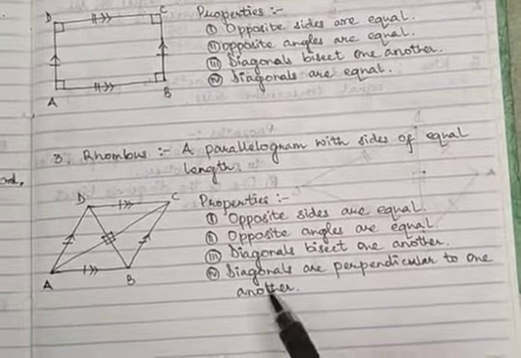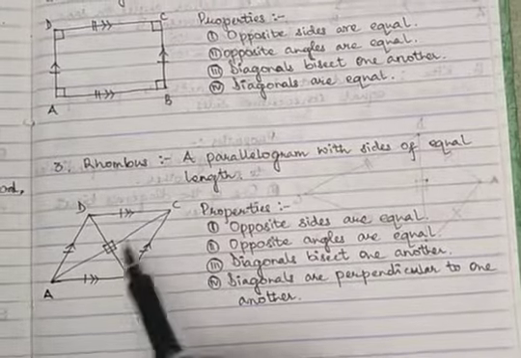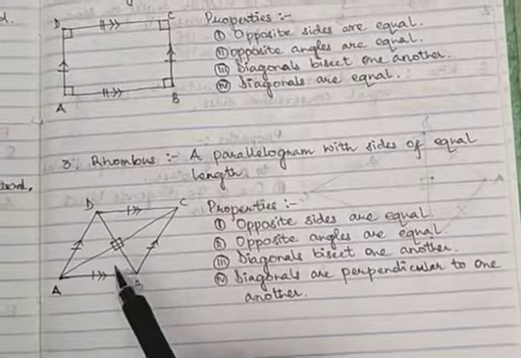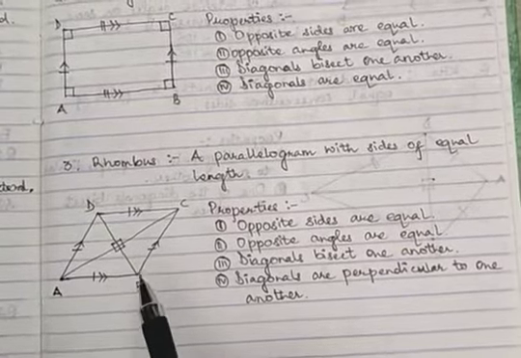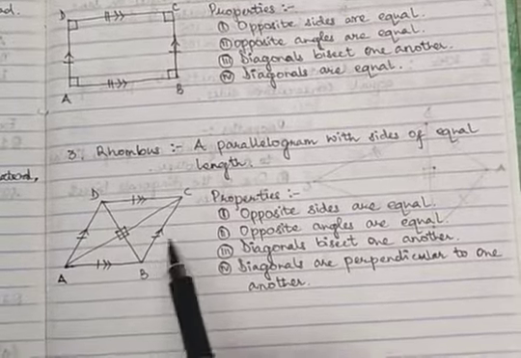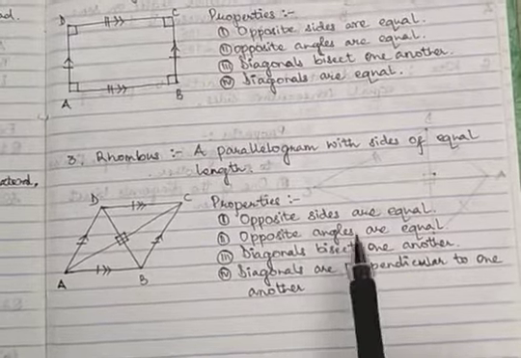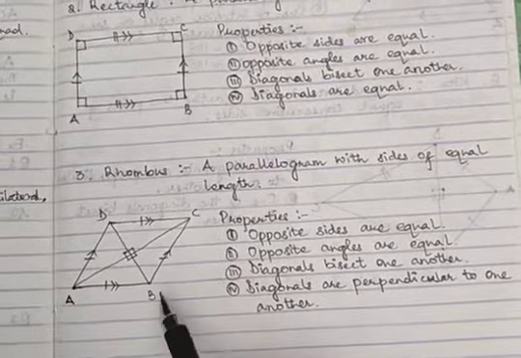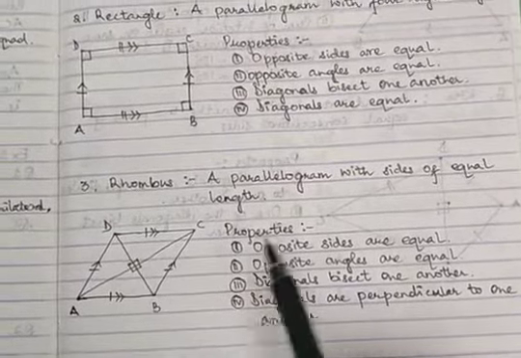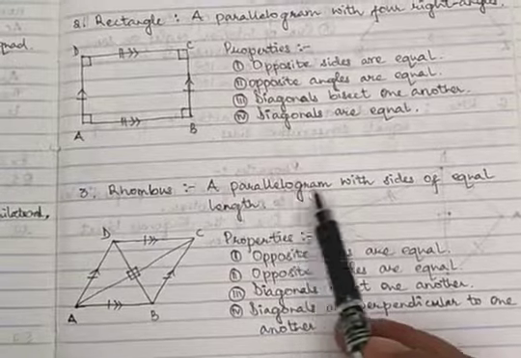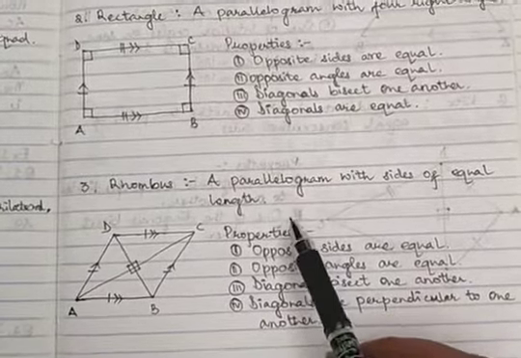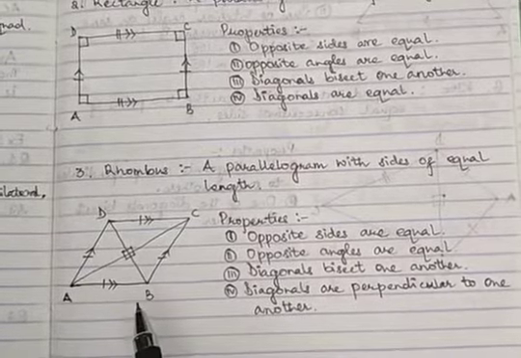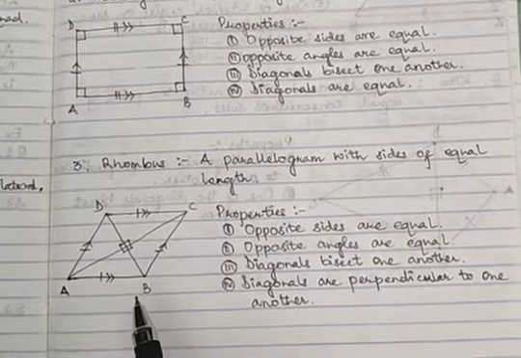Opposite angles will be equal. But here we cannot say all the four angles are equal, isn't it? We cannot say that, because we haven't been told anything about the angles. So what we know is simple: opposite angles are equal, and diagonals bisect each other. The diagonals bisect each other because, simply, it exhibits all the properties of a parallelogram. As I've already told you about the term bisect as well.